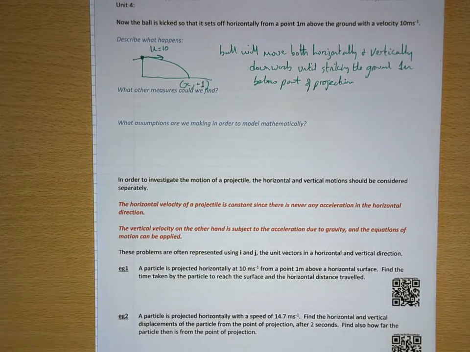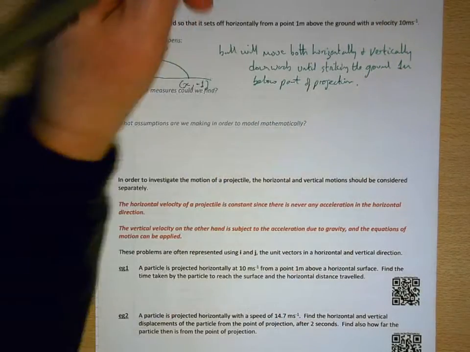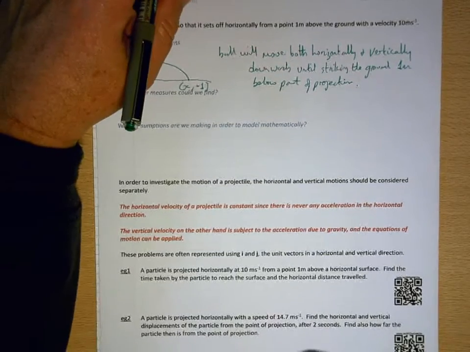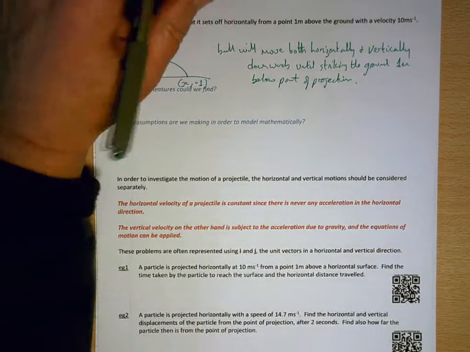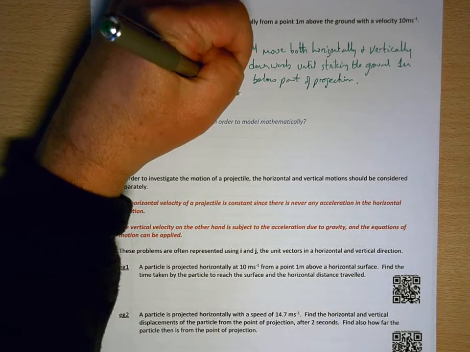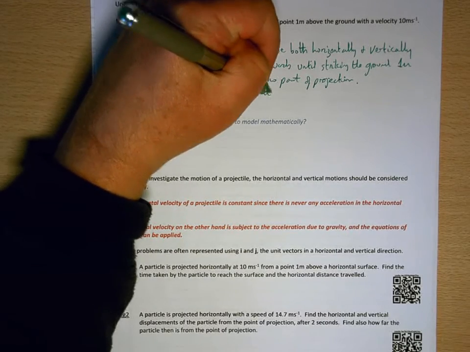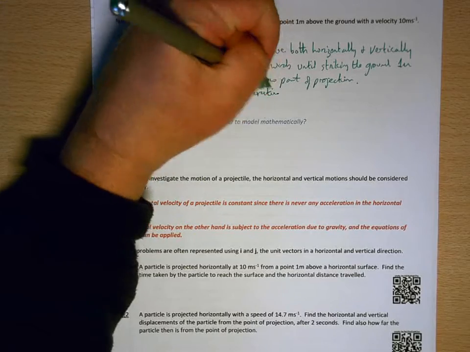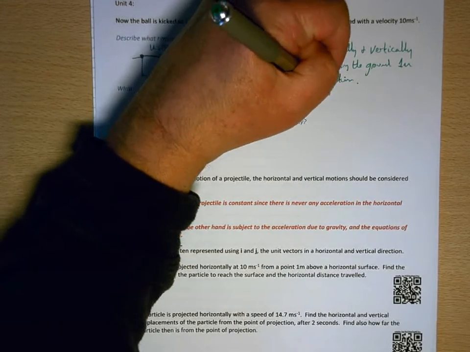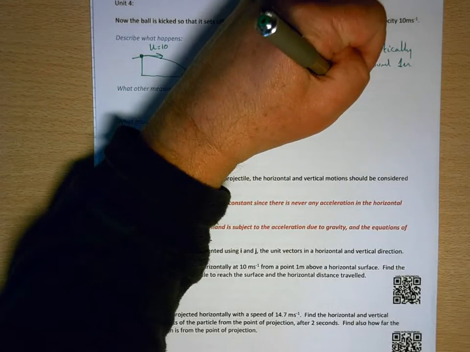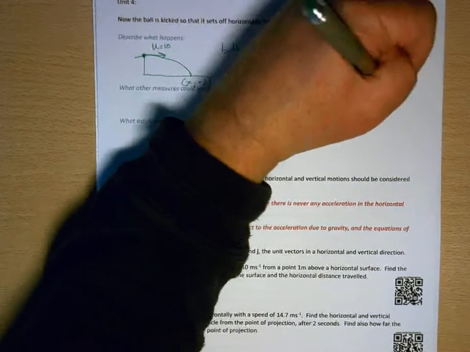And its motion is only accelerating due to gravity. So acceleration only acts in the vertical plane.